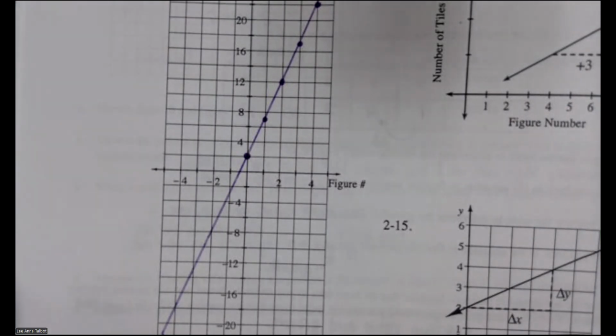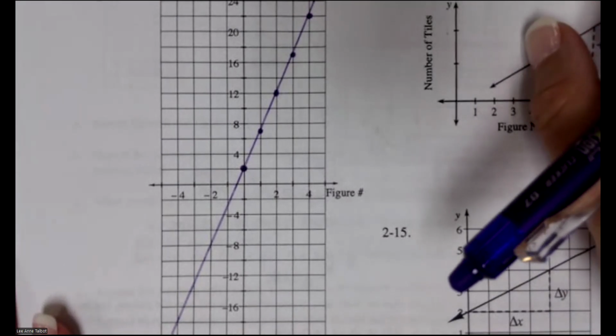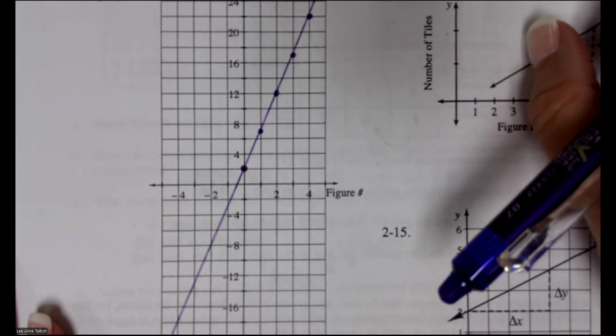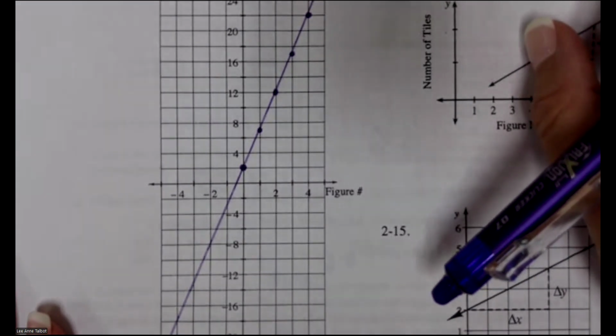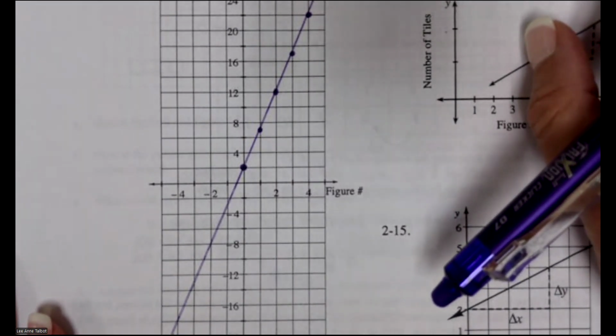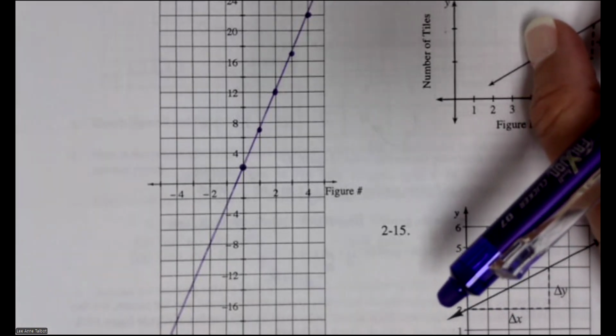Is this a function? Yes. Why? Well, okay, it's linear. I understand what you're saying, but that's not why it's a function. I mean, it is kinda. Other than the vertical line, that's the only one that's not a function.